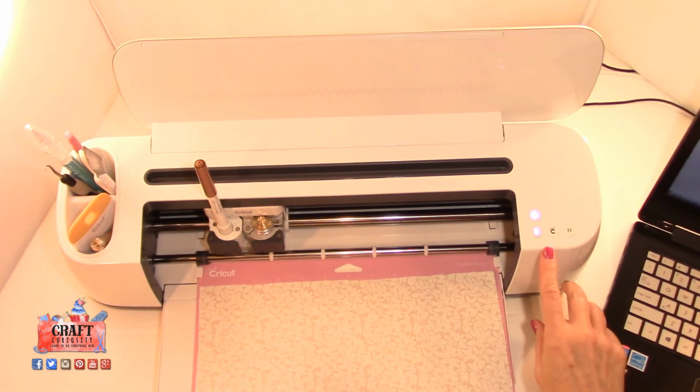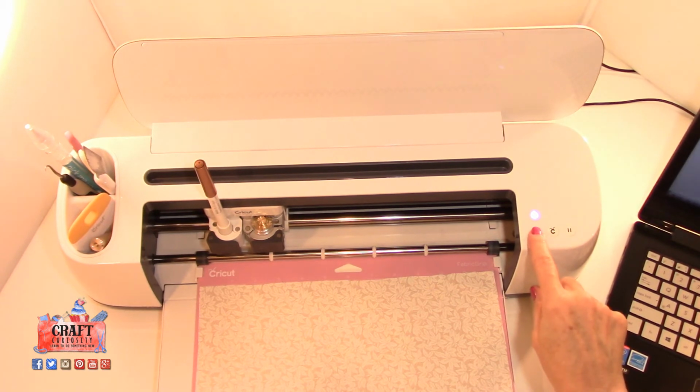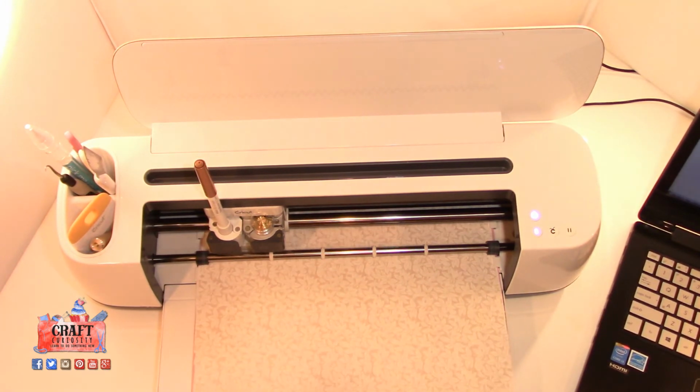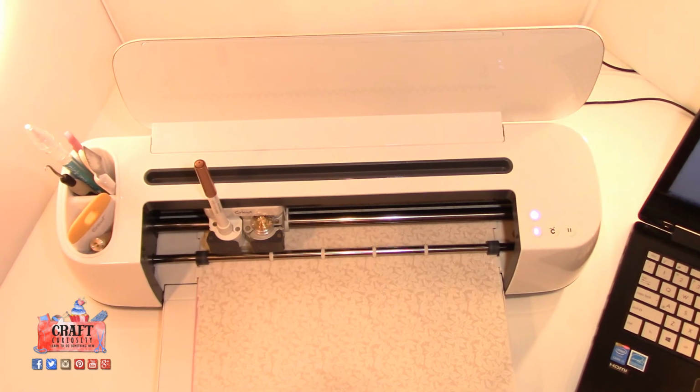I'm going to press this button to load. And it is a long mat, and I've got a filming screen up, so it might bump my screen. We'll see what happens. But first we'll load the mat. Not bad.